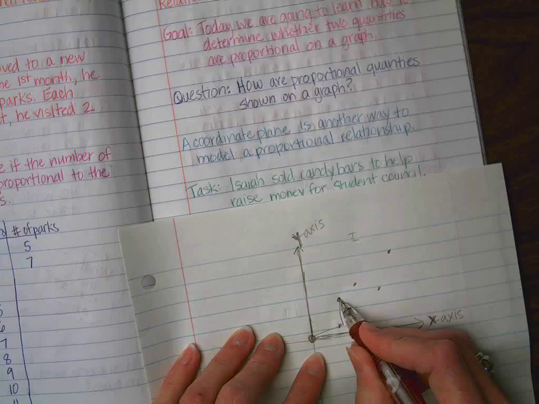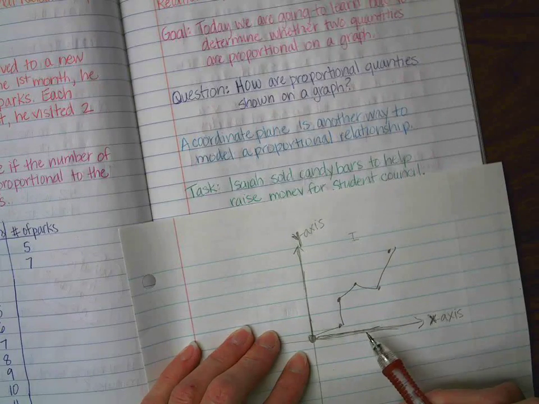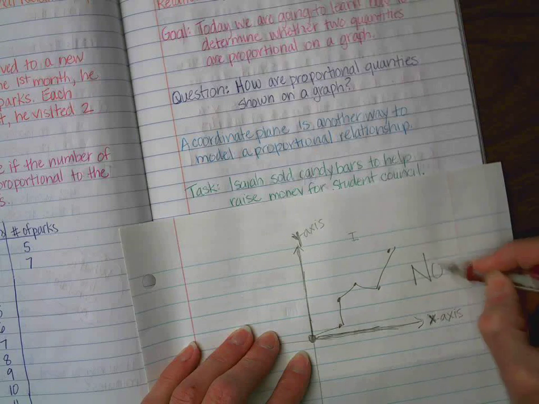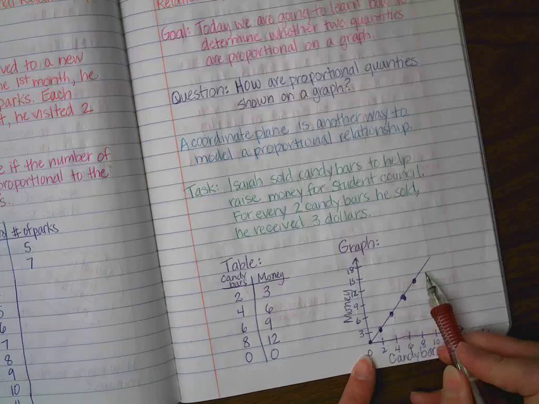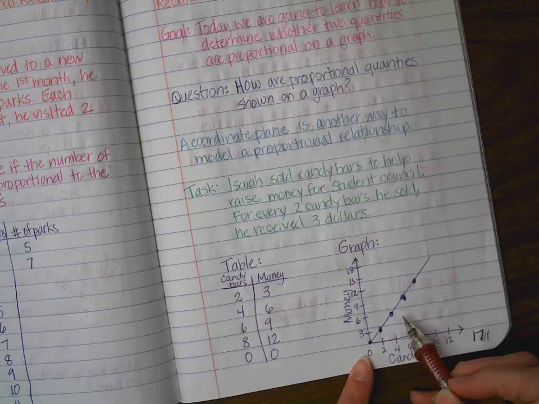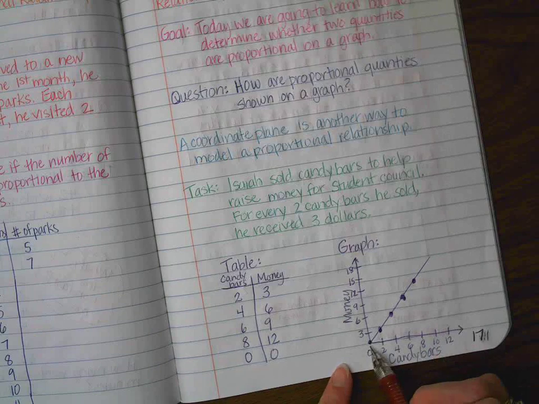Would you please connect the dots? Well, here, here, here, here, here. Boys and girls, is this a straight line? The answer is no, it is not a straight line. Now let's look at this one. Is this a straight line? Yes. Okay. Now the reason I'm telling you this is very important.